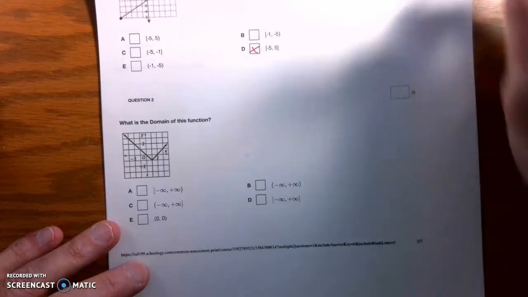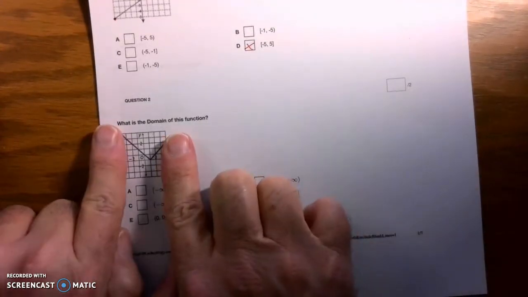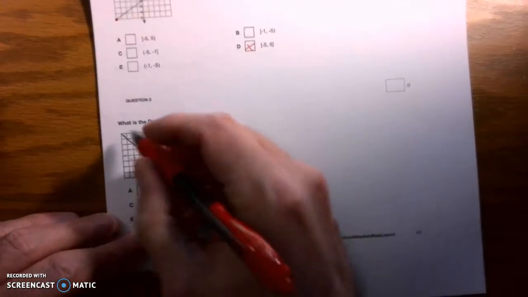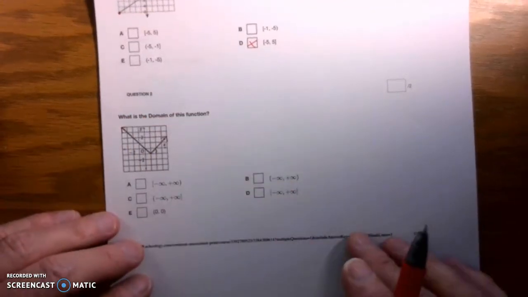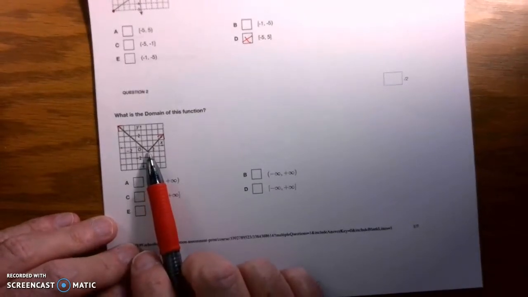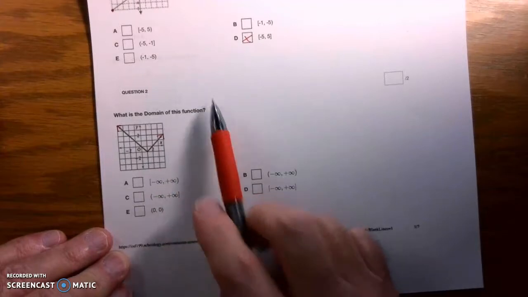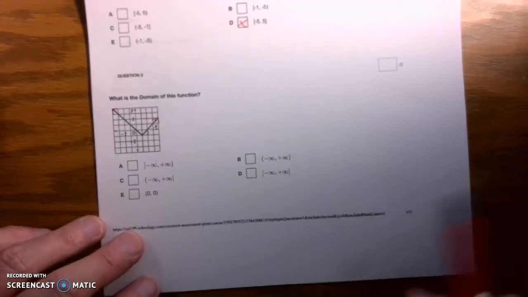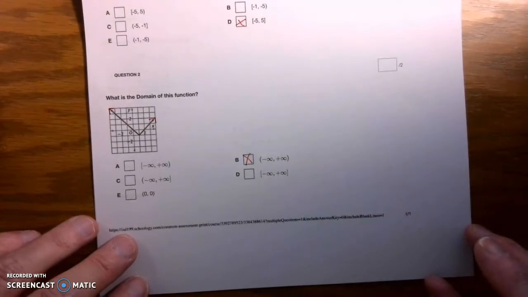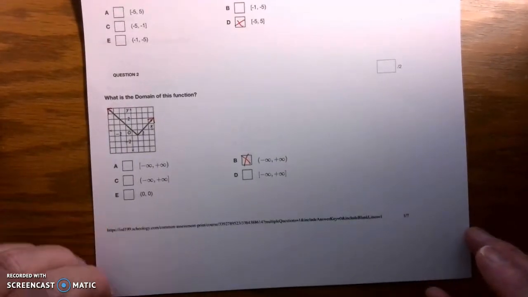All right, problem number two. The domain, again, how wide does this go? Well, look at these arrows at the end here. This just keeps going up, up, up, because this is an absolute value function. The domain goes -infinity to +infinity. Open parentheses on both sides. It looks like this. You're going to see that a lot with the domain.